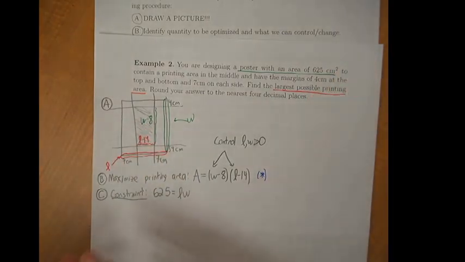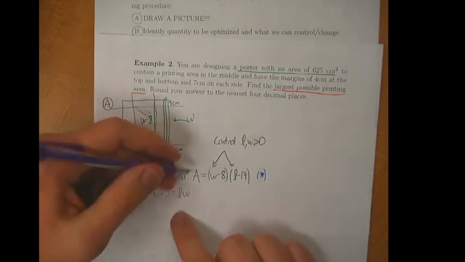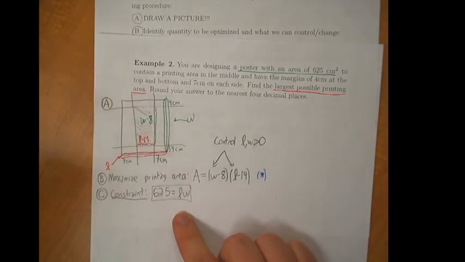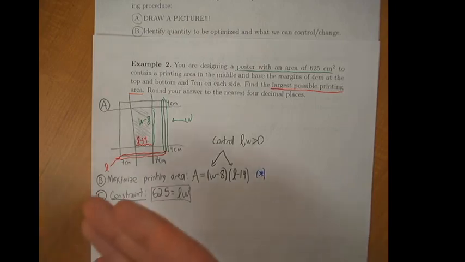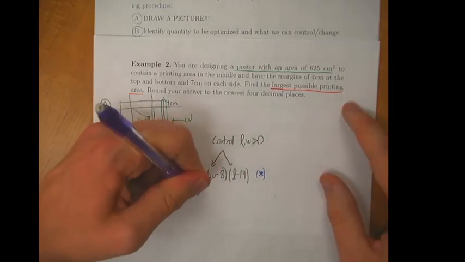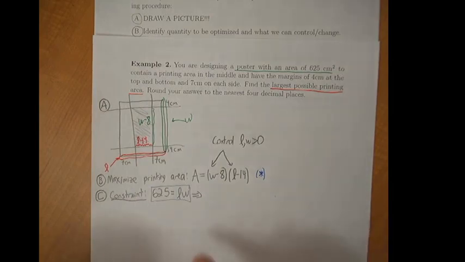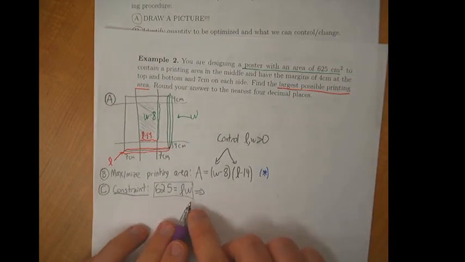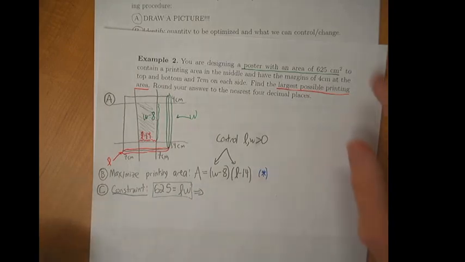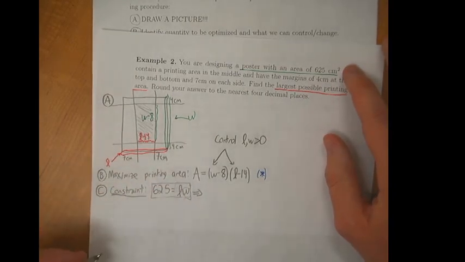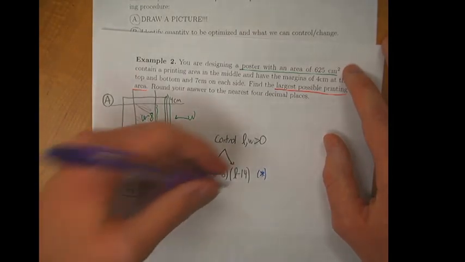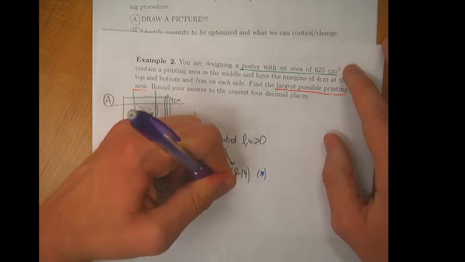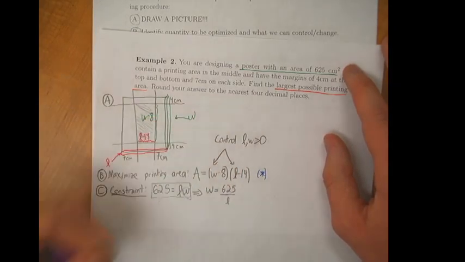So now the good news is that we have a pretty nice relationship between L and W here, right? What we can do with this is solve fairly nicely for one variable in terms of the other. For the sake of picking one, I'm just going to express W in terms of L. So if we divide L to the other side, W is equal to 625 over L.